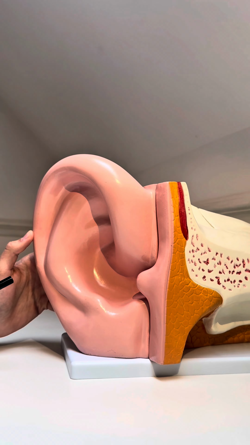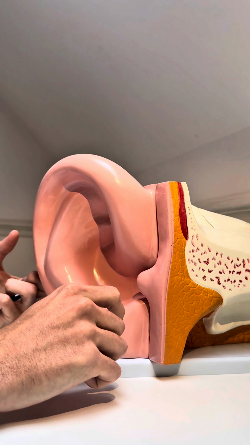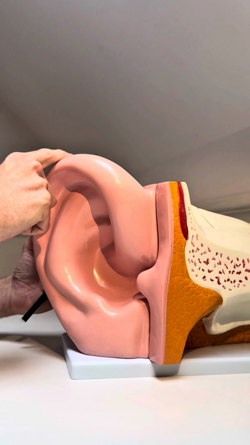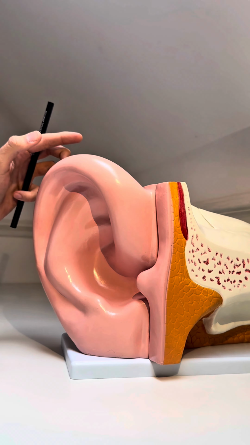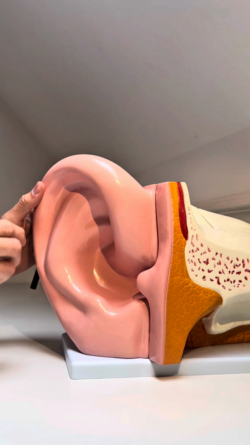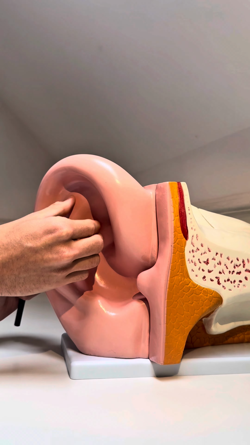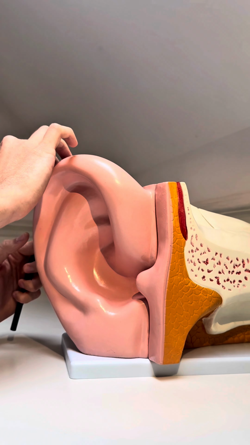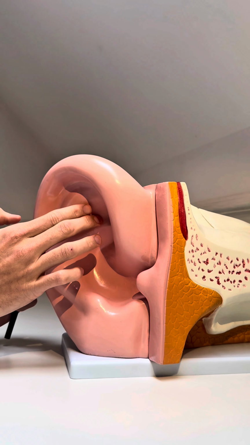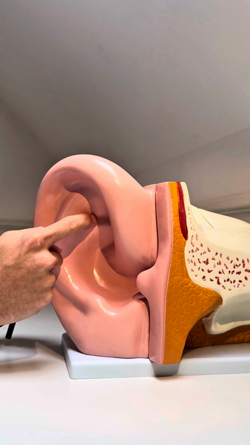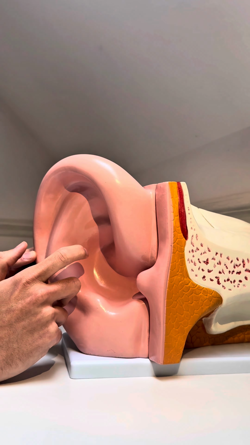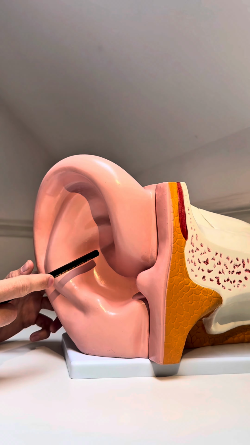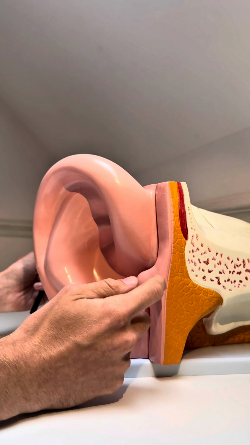So the external auditory canal is about 2.5 centimeters long and slightly S-shaped, and it channels sound towards the eardrum. So this main outer part of the ear is called the helix. And inside that helix, a little fold, is the scapha, but this part's the antihelix. In here it's the triangular fossa, a little pouch inside, and in there it's the concha, meaning shell, basically just the inner groove.